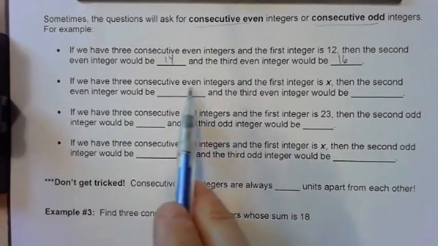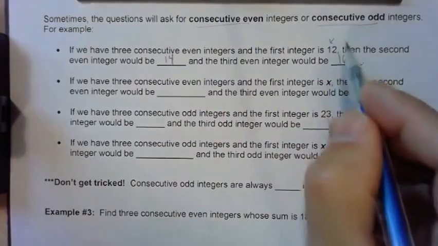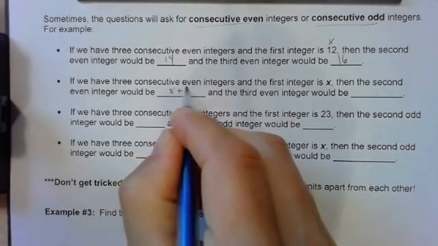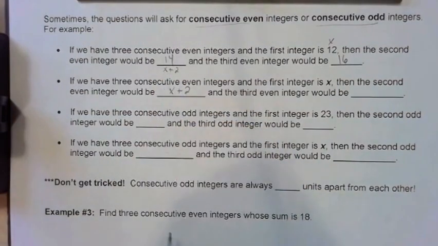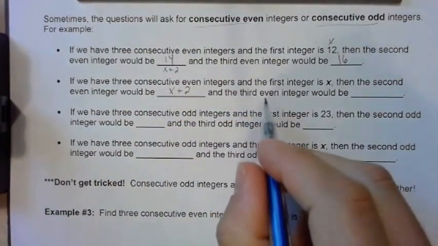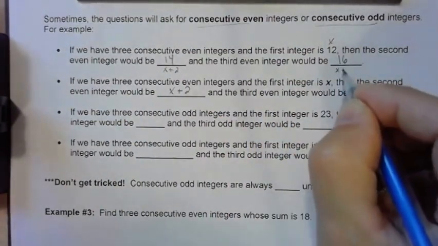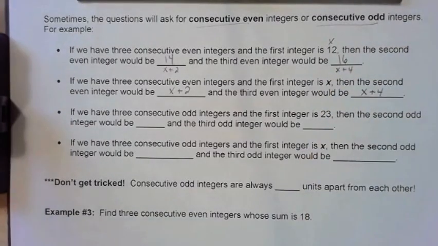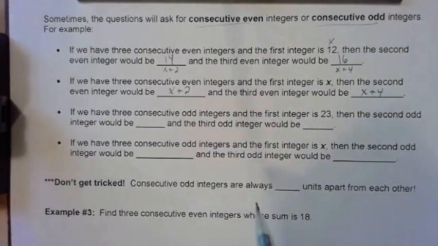If we have three consecutive even integers and the first integer is x, for example, up here we can say 12 was x, then the second integer would have to be x plus 2. All right, if we took 12, we would have to add 2 to it to get to 14. The third even integer would have to be x plus 4. All right, if x was 12, we would have to add 4 to 12 to make it to 16. So x, x plus 2, and x plus 4 would be our three consecutive even integers.